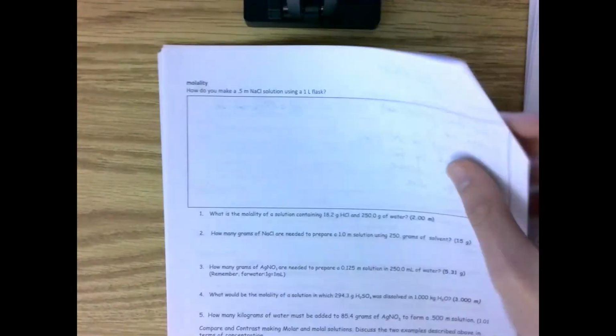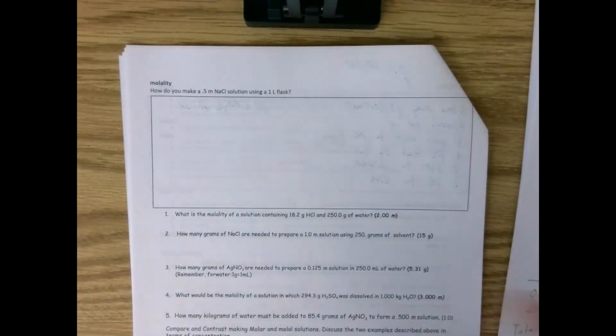Two things today. First, we want to talk about this page. It is the back of the molarity page. Have we filled that already? Go ahead and find that. So this page deals with molality.